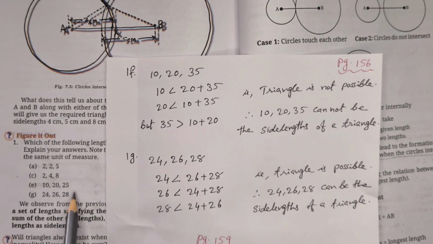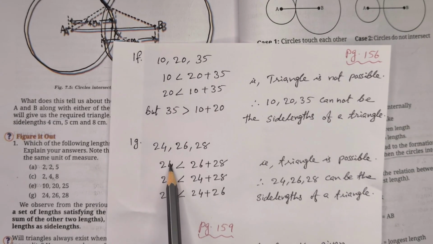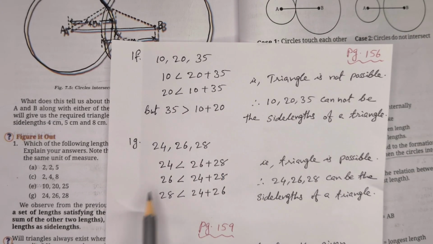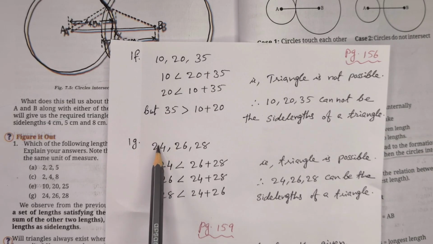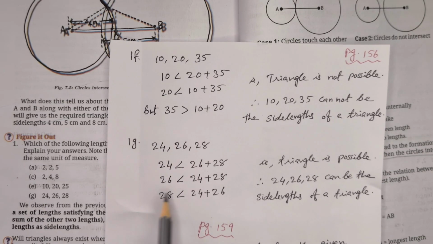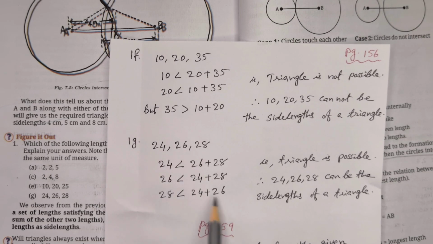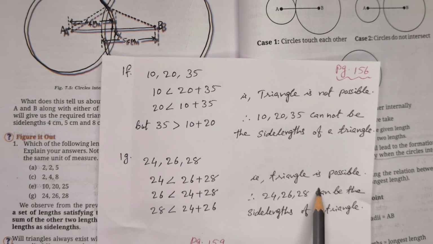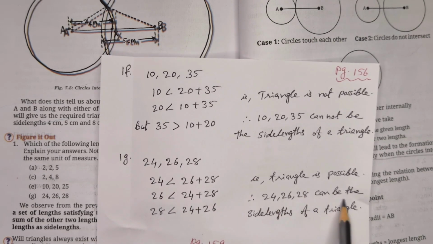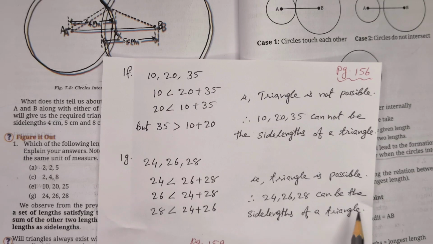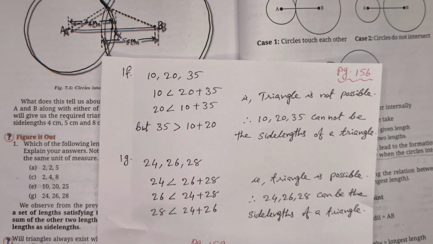Next is 24, 26, 28. Taking each side, 24 is less than the sum of the other two. 26 is less than the sum of the first and third. 28, the third number, is less than the sum of the first two. Therefore, a triangle is possible and these can be the side lengths of the triangle.